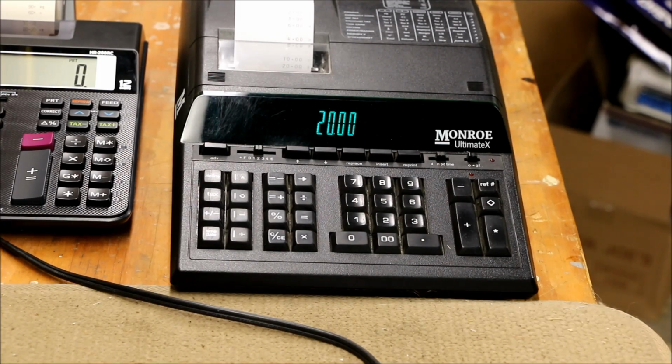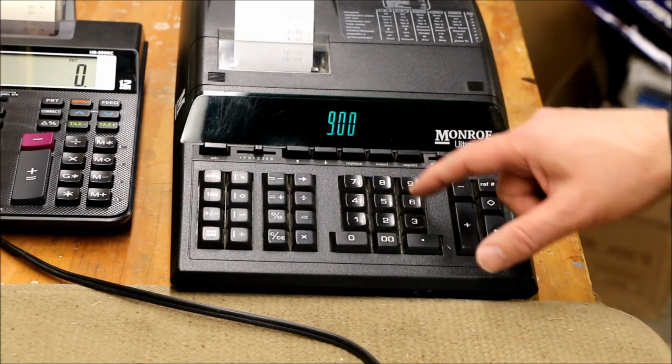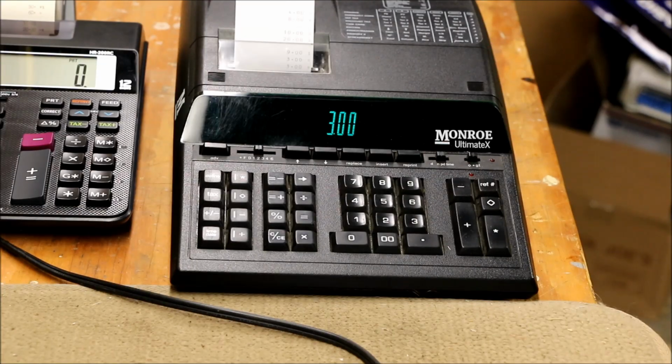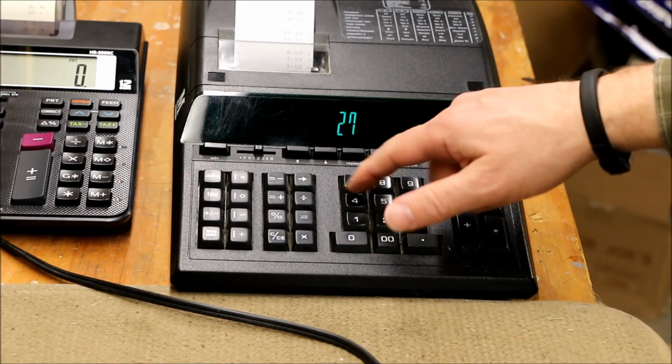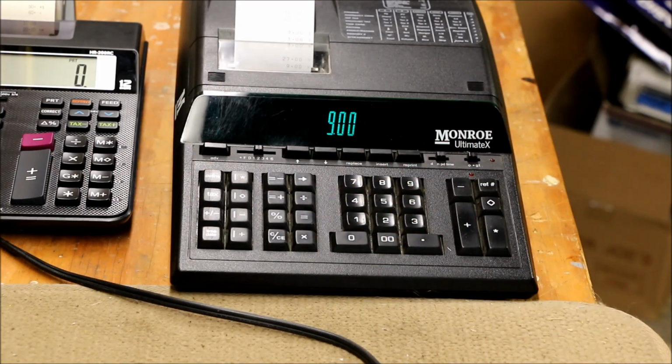Division is similar but different. To divide, it's not the first number that it remembers, but the second one. So if we do 9 divided by 3 equals, we get 3, of course, and now it's remembered the divided by 3, not the 9 divided by. So if we do 27 equals, it does 27 divided by 3, and we get 9.